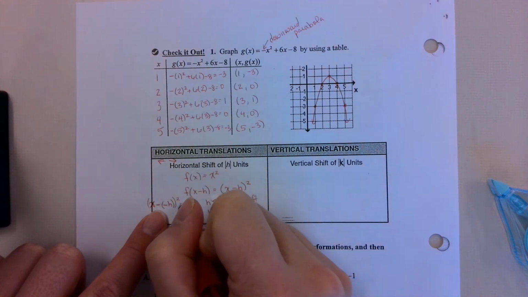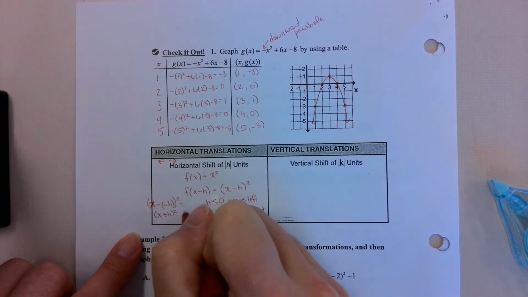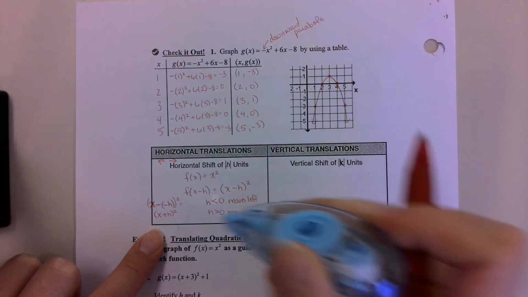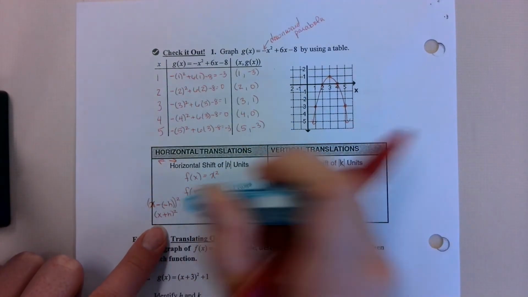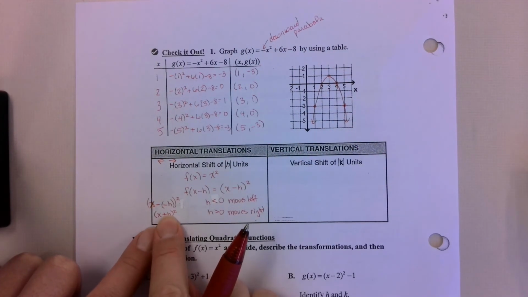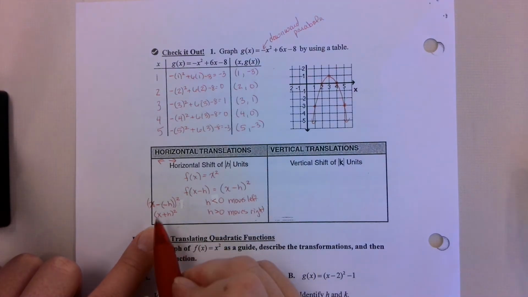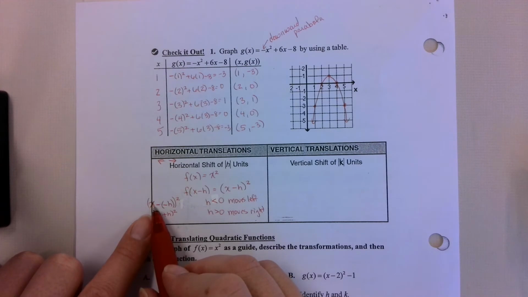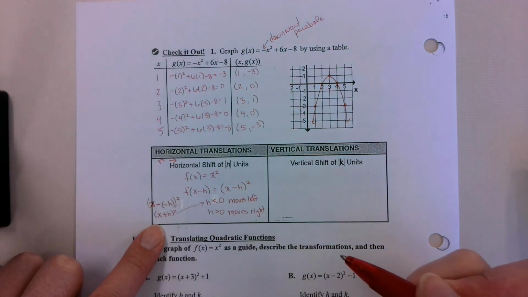That's going to end up looking like x plus h. And so when I look at that, a lot of people see, oh, it's a positive h, so that positive h is going to move it to the right. And that's not true. If I have x plus h, that came from x minus a negative h, so this is going to move it to the left.